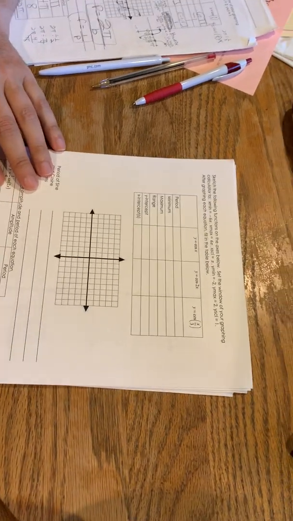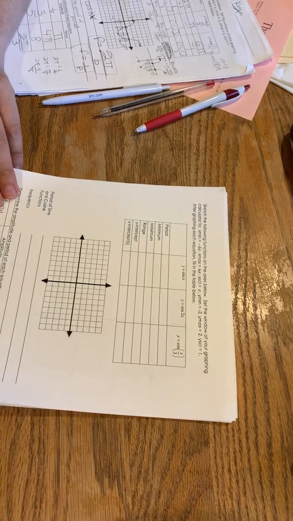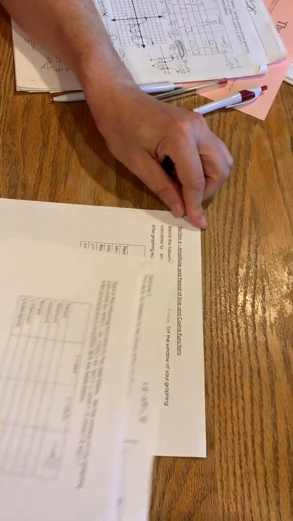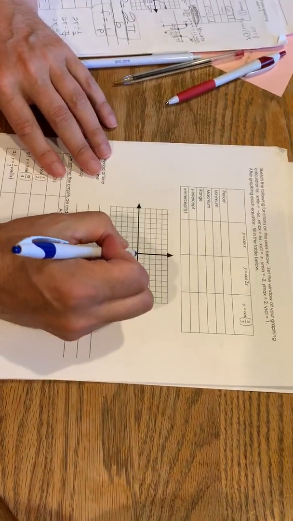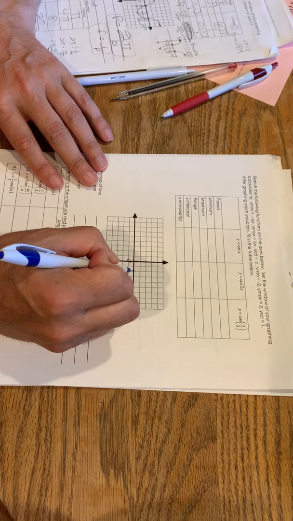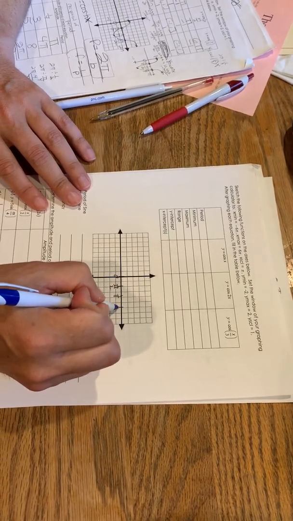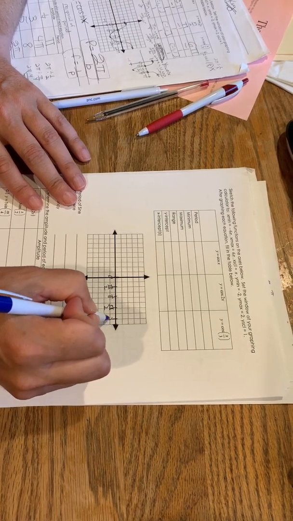Now we're on page 7 from chapter 6. This activity is similar to the activity on the previous page with the sine graph, but this is for cosine. So your basic cosine graph, which I'll graph first, looks like this. I'm going to just graph all 3 of these here.